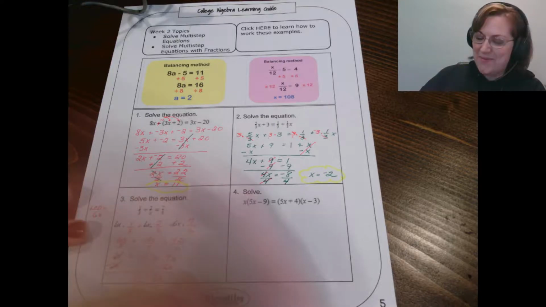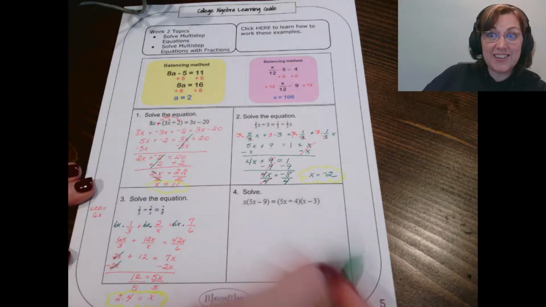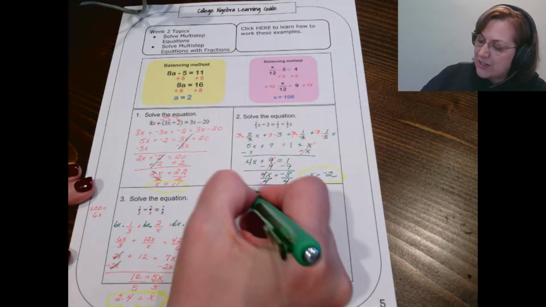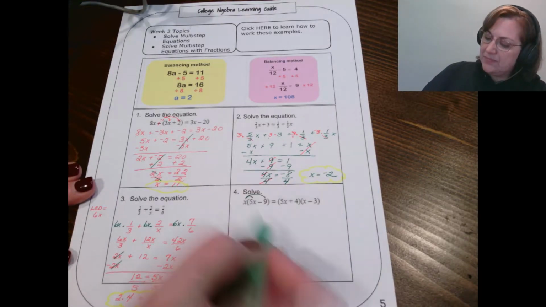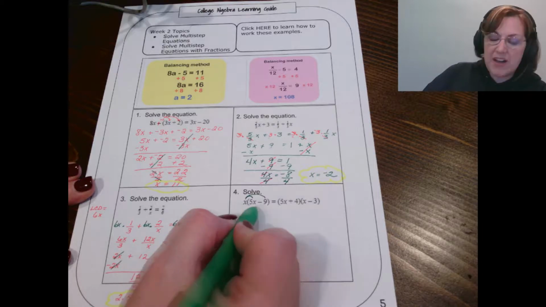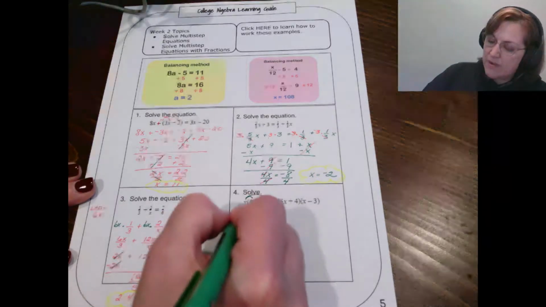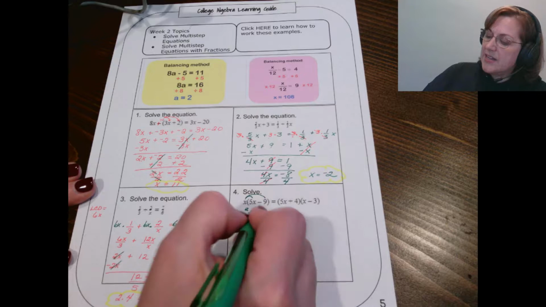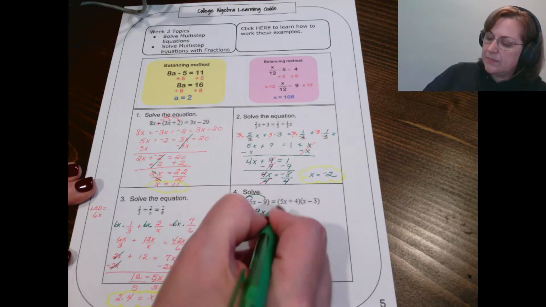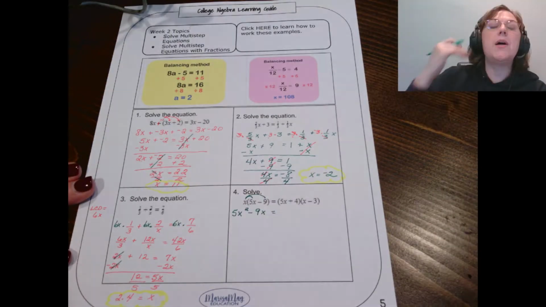All right, just one more to go. We're almost there. Lots of distributing here. So let's take a look. I'm going to distribute my x. Now remember, x times 5x will give me 5x squared. X times 9 is 9x.